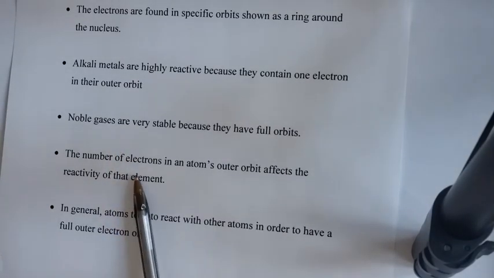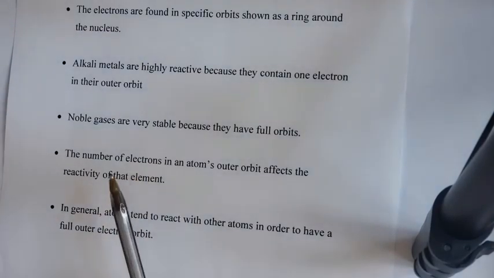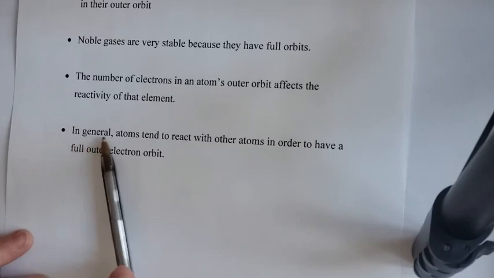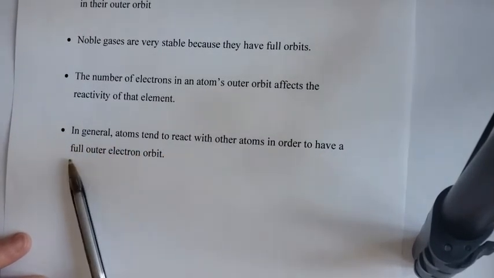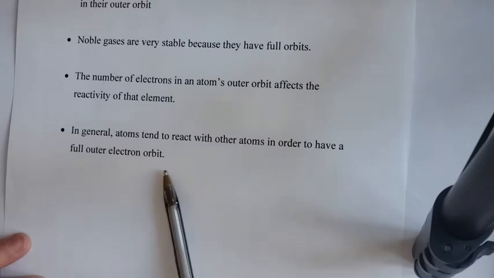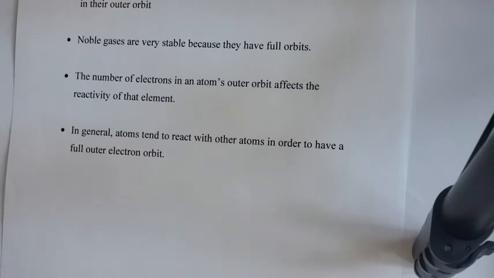So we look at how many electrons are in the outer shells, and that tells us how reactive it's going to be. It says, in general, atoms tend to react with other atoms in order to have filled outer electron orbits. And that's the whole point of the chemical reactions. They're either giving up an electron, gaining an electron, or even just sharing an electron. That can happen as well.